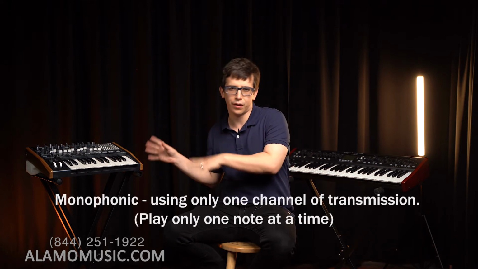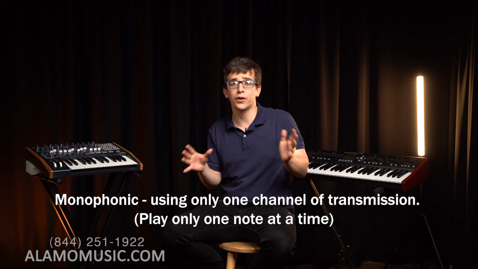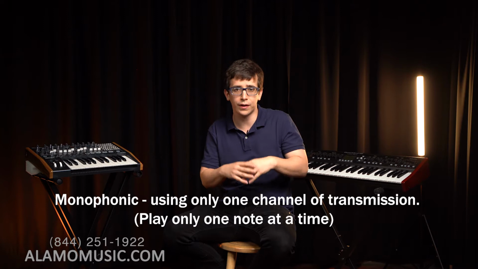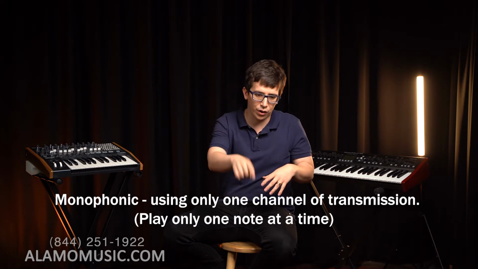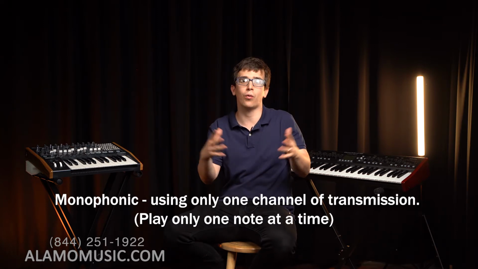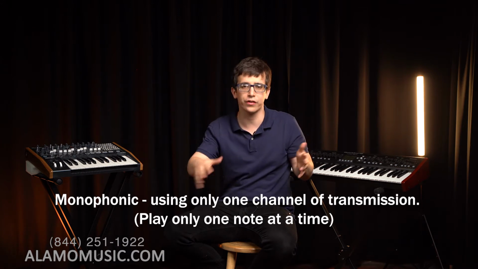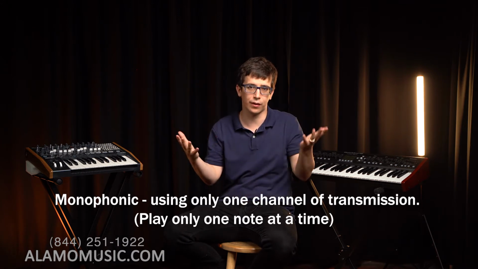What's interesting is, even though you can only play a single note on a monophonic synthesizer, it has nothing to do with how complex the instrument is, which is a little counterintuitive. You think about a piano, one note versus a chord, that's all the difference in the world. It's very different. The chord is everything for creating complexity in sound.